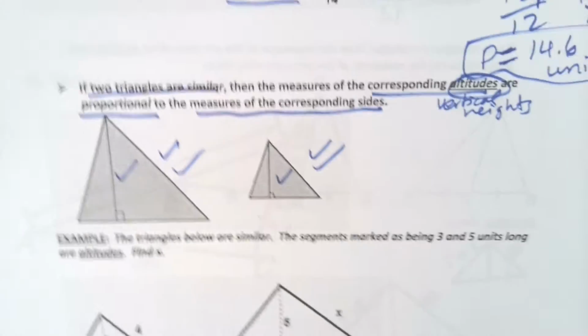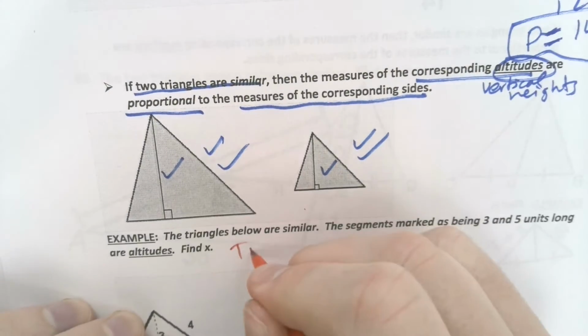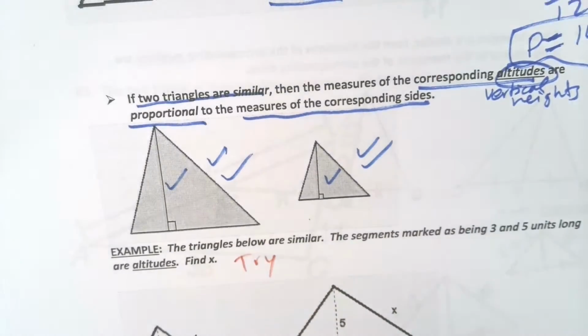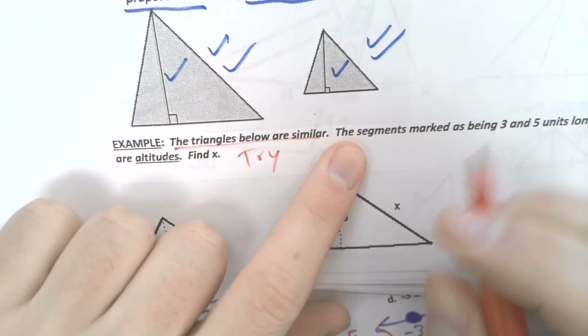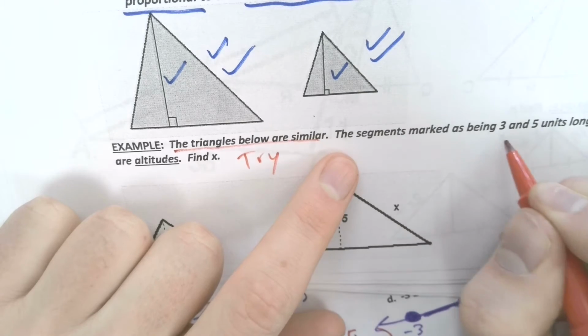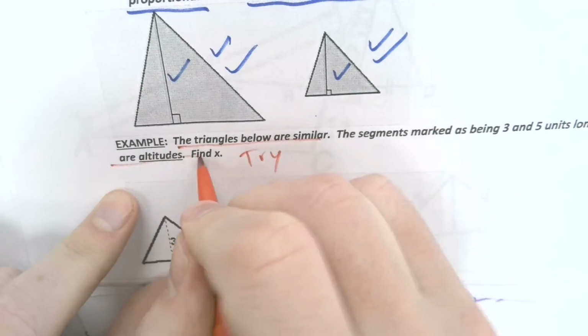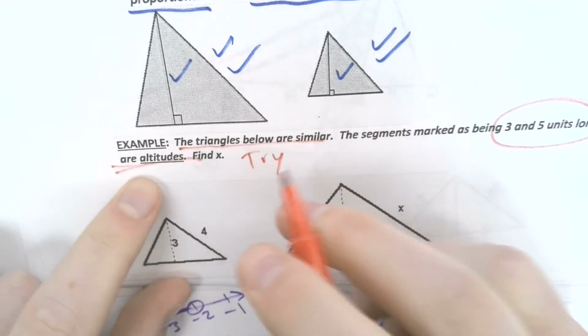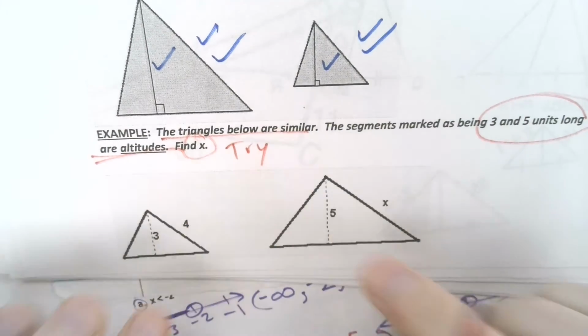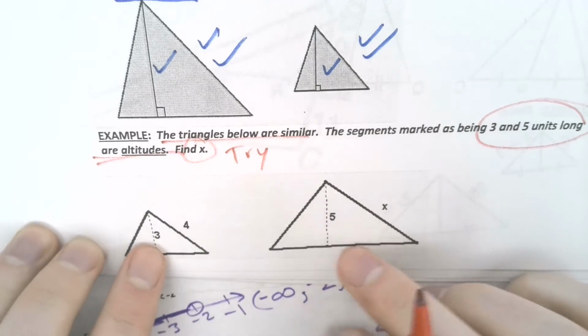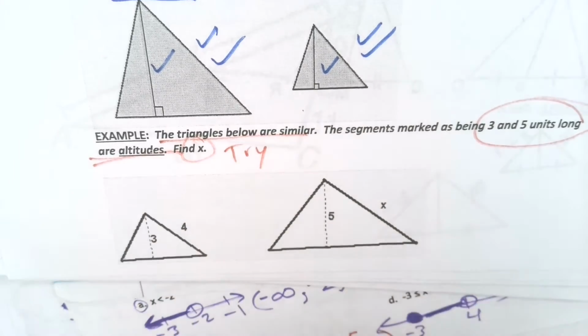And I'm going to let you guys try this. Let's see if you can put this into action with this last problem on the page. The triangles below are similar. We've got segments marked as being 3 and 5 units long. Those are our altitudes. Find x. So I'm going to let you guys try. You can pause the video and try this problem. See if you can find x, the missing side.